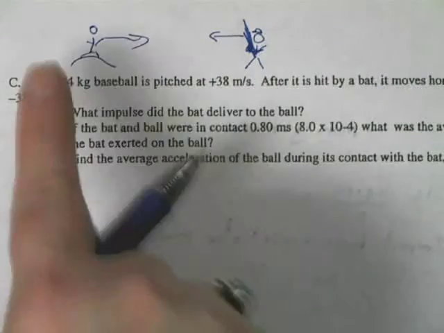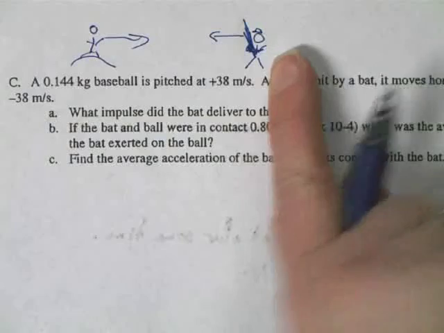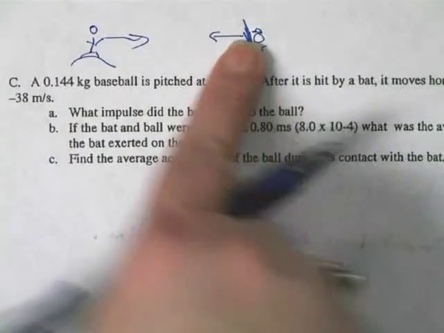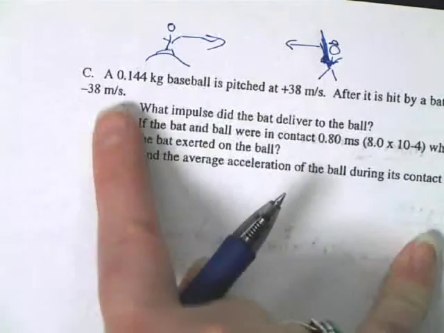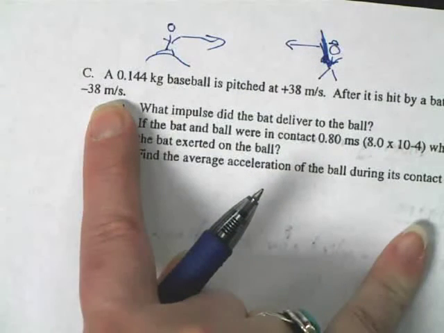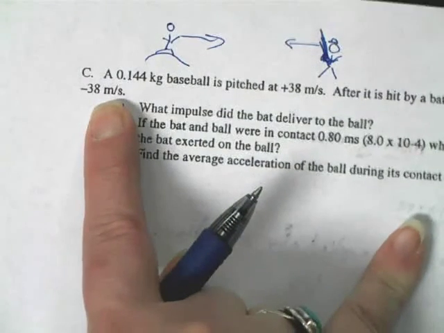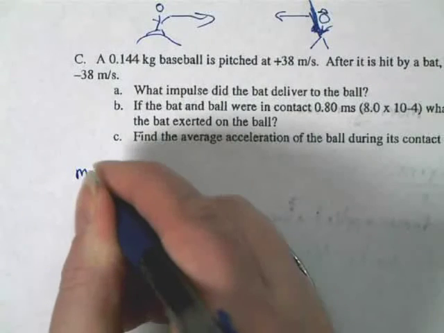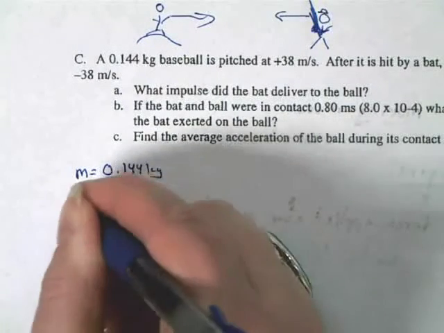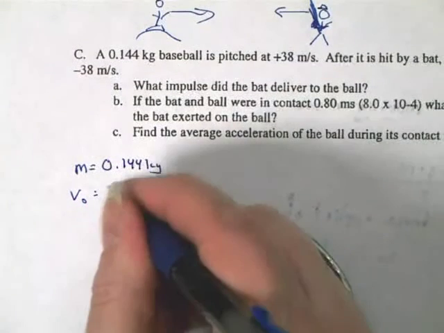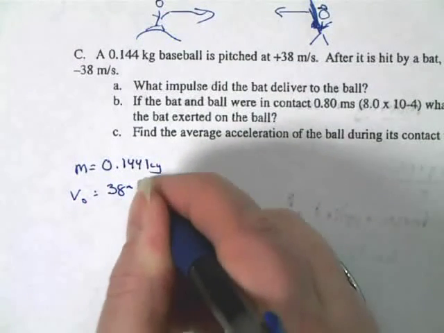There's my little cap. Okay, the ball's coming at the batter. The batter hits the ball. What direction does the ball go? Back towards the pitcher. Pitcher, because the catcher is behind the batter, right? Okay, so there's our batter. He hits the ball, and it goes back towards the pitcher. That's why there's a negative velocity for V final.